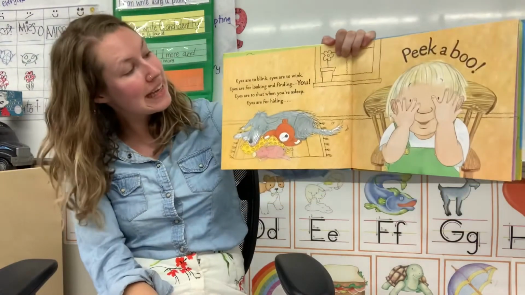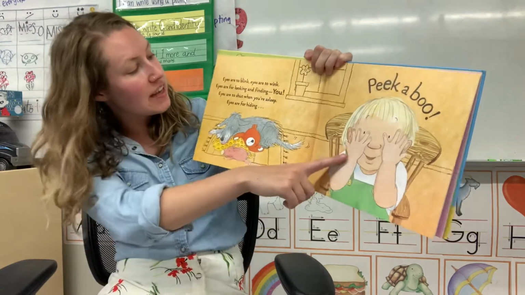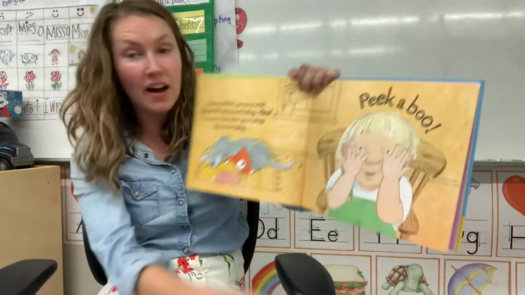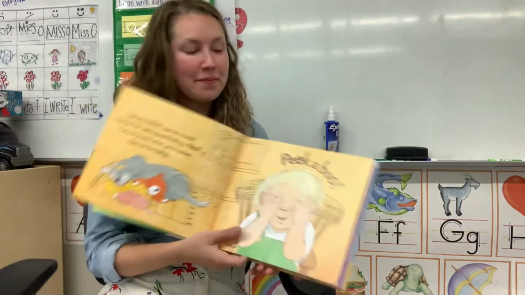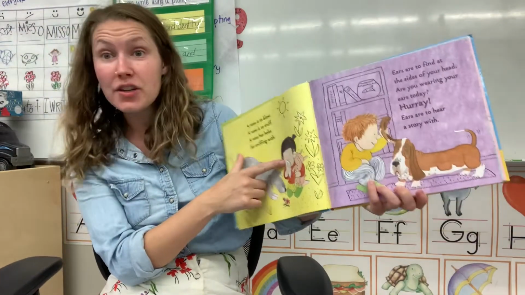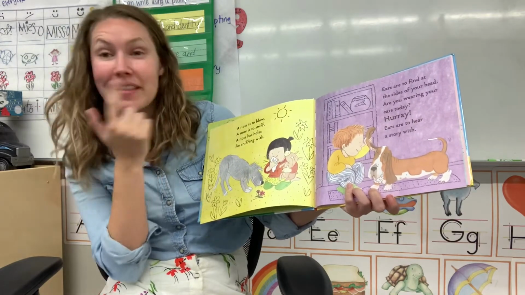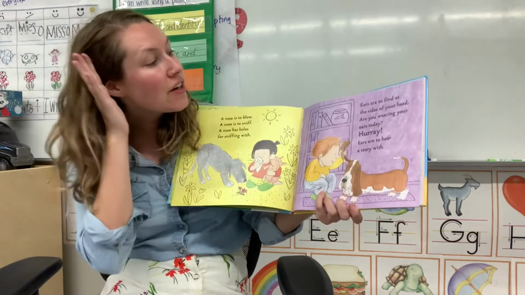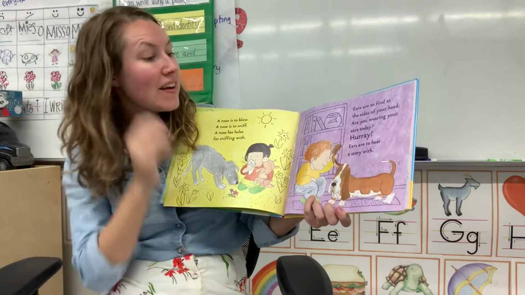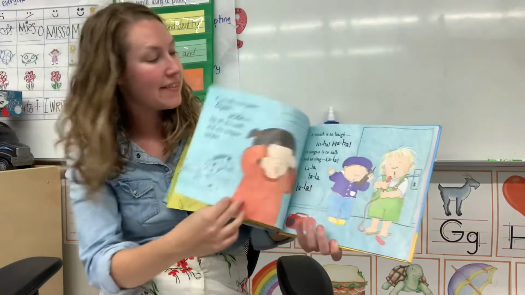Eyes are to blink. Eyes are to wink. Eyes are for looking and finding you. Eyes are to shut when you're asleep. Eyes are for hiding. Peekaboo. A nose is to blow. A nose is to sniff. A nose has holes for sniffing with, your nostrils. Ears are to find at the side of your head. Are you wearing your ears today? Hooray! Ears are to hear a story with.